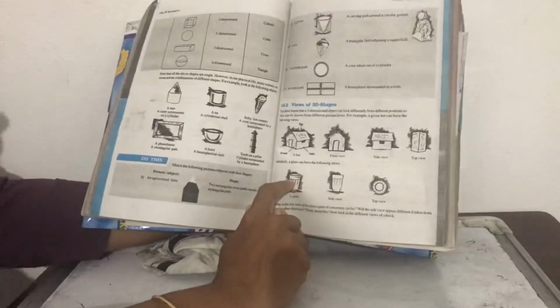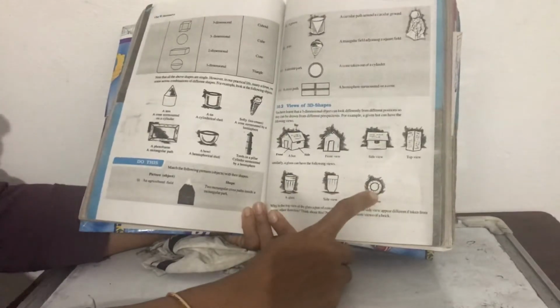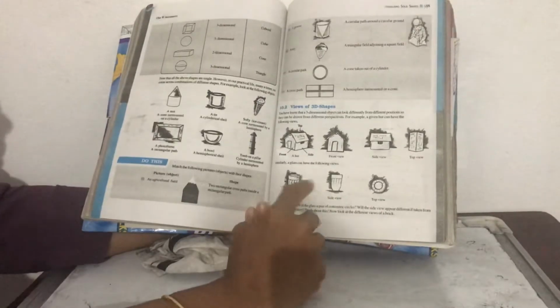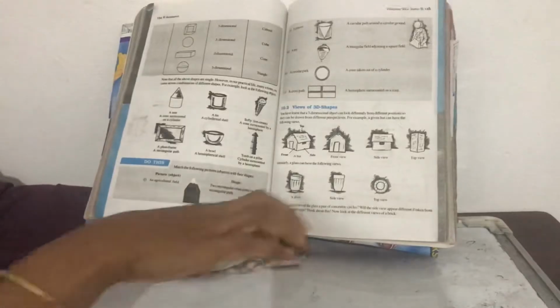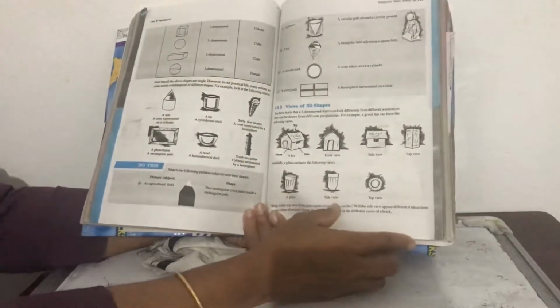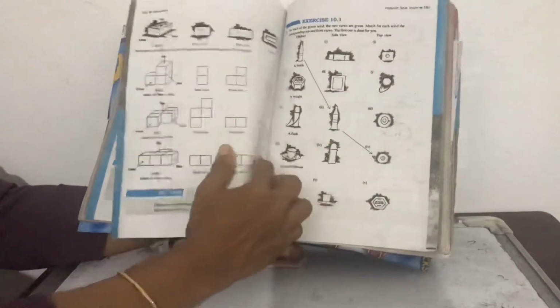And consider this glass. When we look at this glass from the top, we can see only a circular shape like this. Side view we can see only this. And as for a glass, from the side and front all are the same, the side view and front view will be the same. This way we can find out the views of any object.